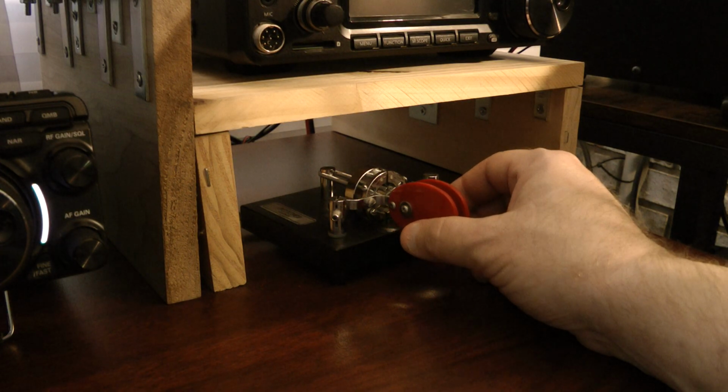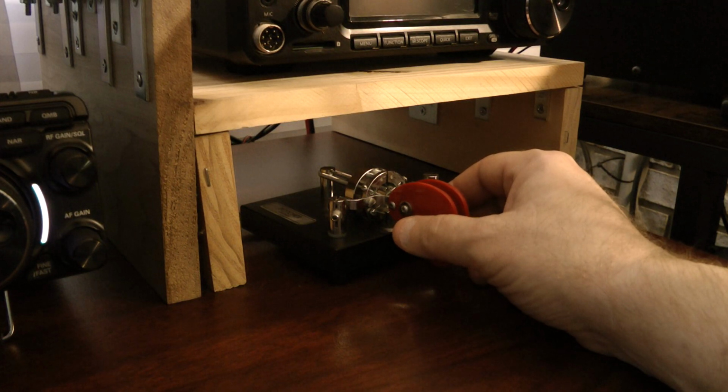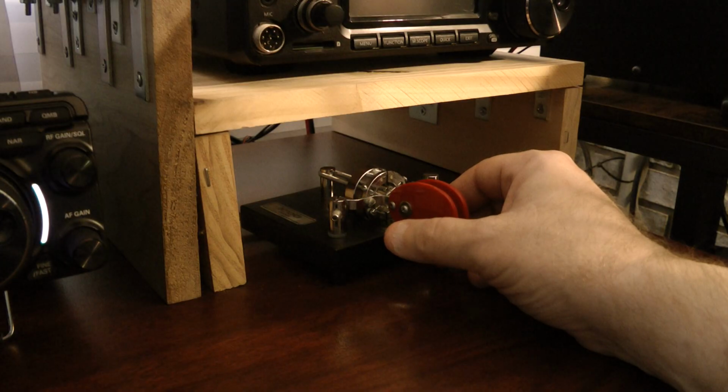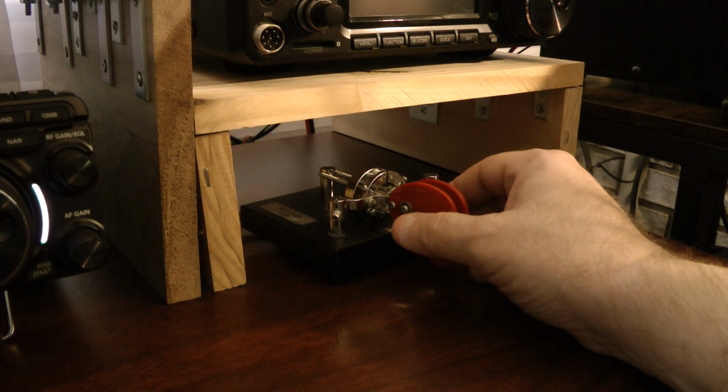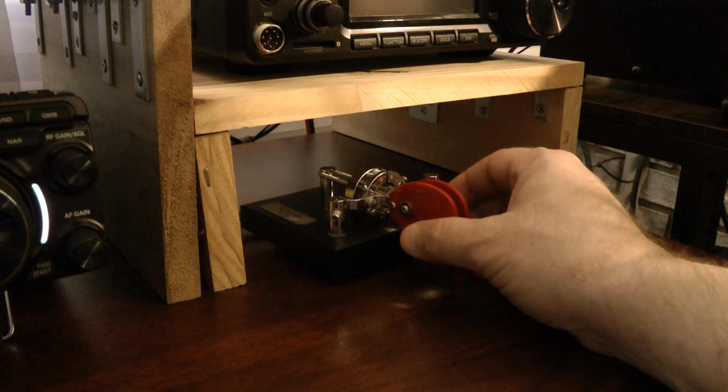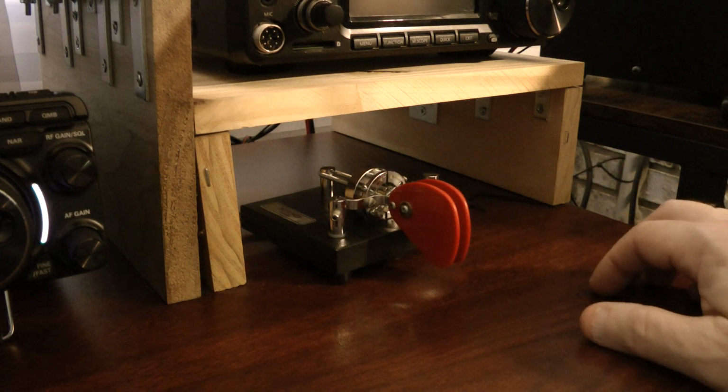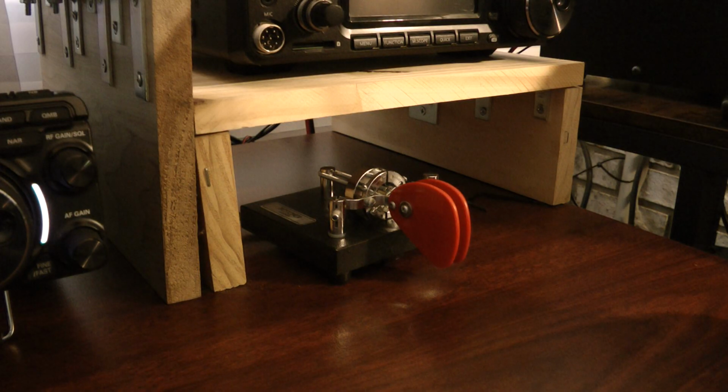X is, Y is, and Z is. Let's write this down. X is da, dit, dit, da. Y is da, dit, da, da. And Z is da, da, dit, dit. One more time. X is da, dit, dit, da. Y is da, dit, da, da. And Z is da, da, dit, dit.